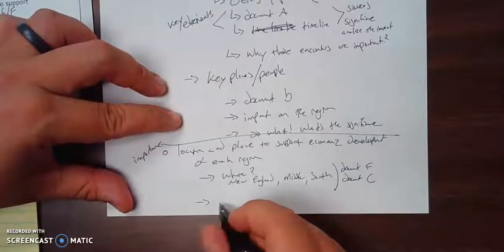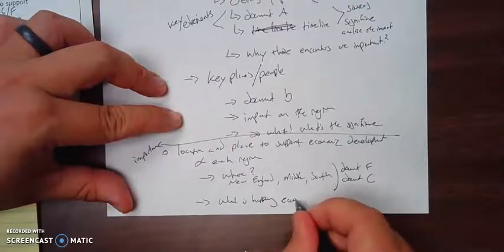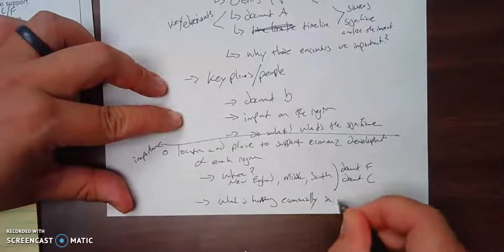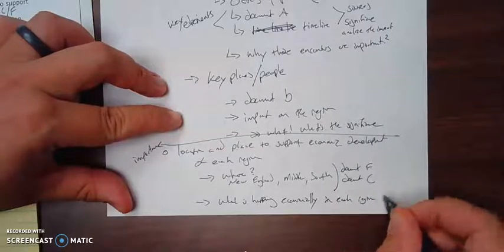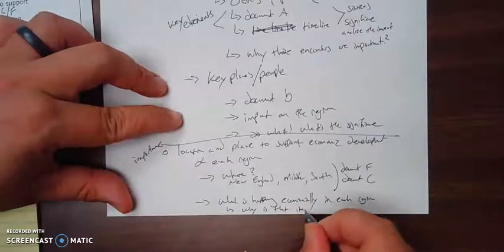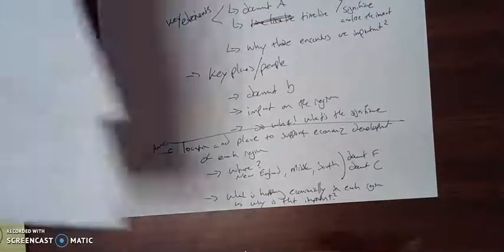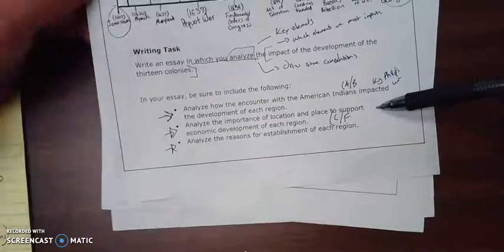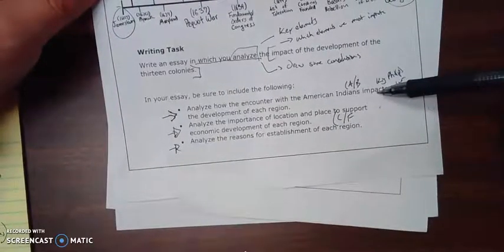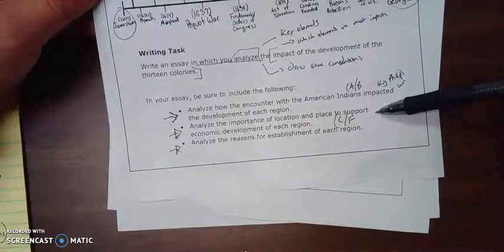And then I'm going to think about what is happening economically in each region. And then coming back to why is that important? So again there, I'm letting the prompt work for me. We just went through two of them, but we're going to look here, analyze how the encounter developed the region, who the key players are, analyze the importance of location and place to support economic development. So we're going to really look at those as well. I'm going to go ahead and flip over here.